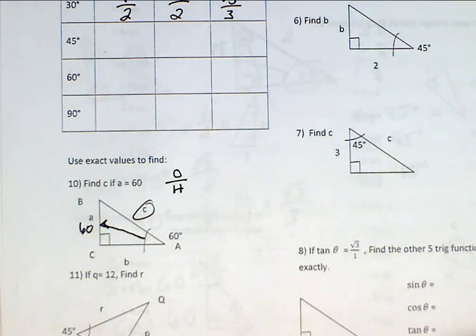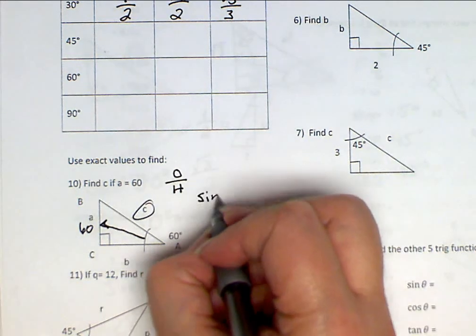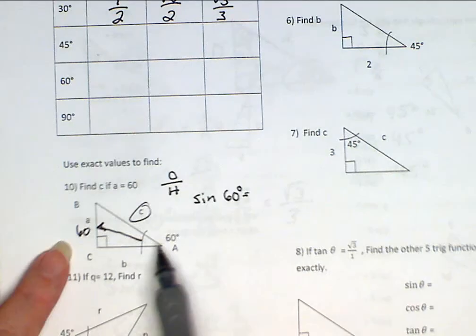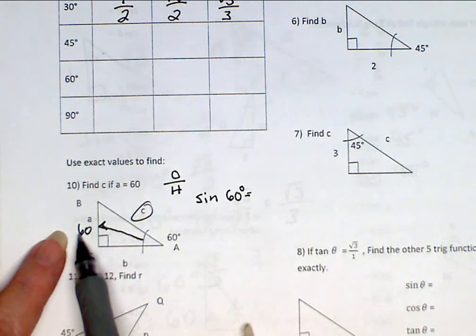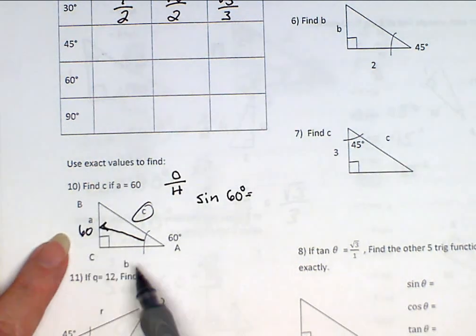Sine, cosine, or tangent? Sine. Sine uses it. So sine of 60. Why did you decide to use opposite and hypotenuse? Because you have to use a given and then the one that you're trying to find. Does that make sense? Yeah, I get it.